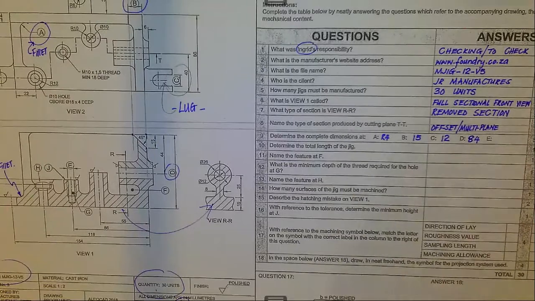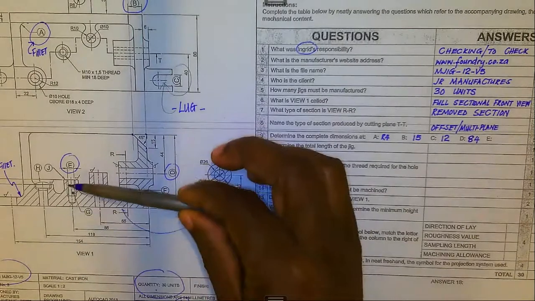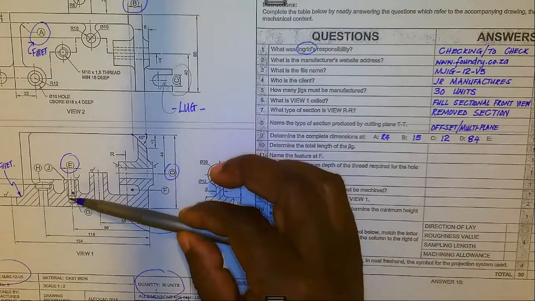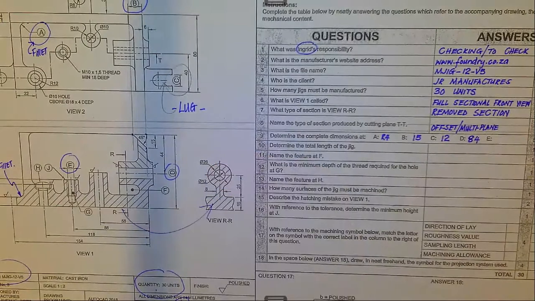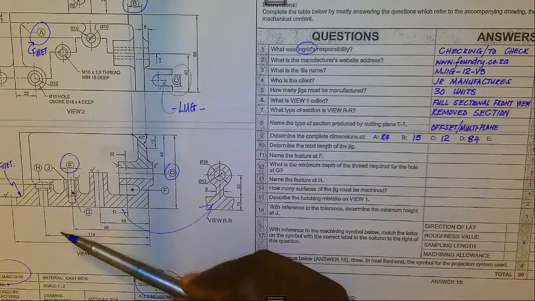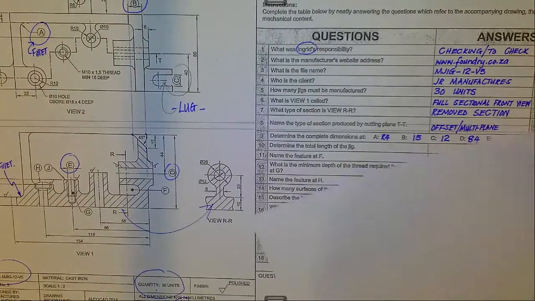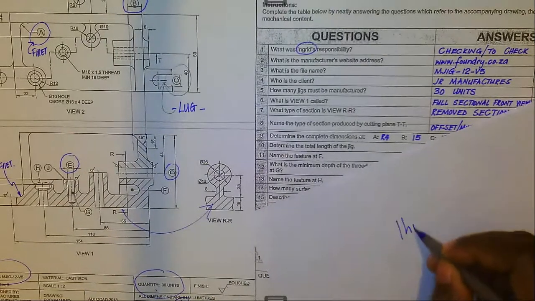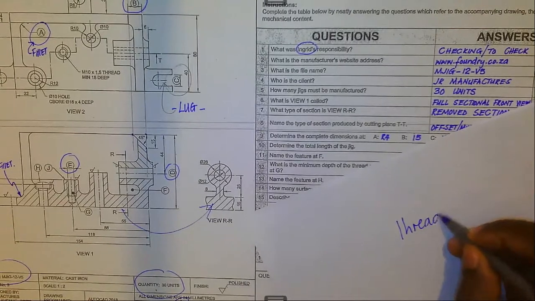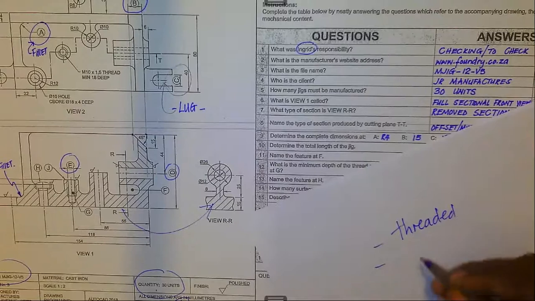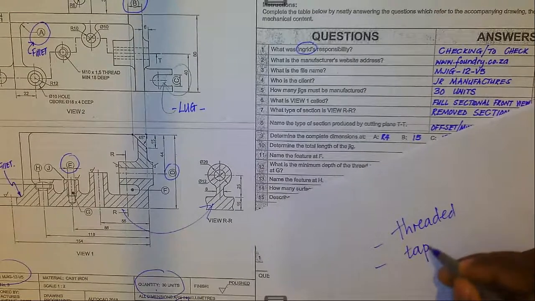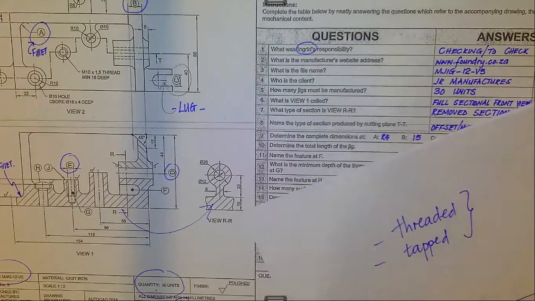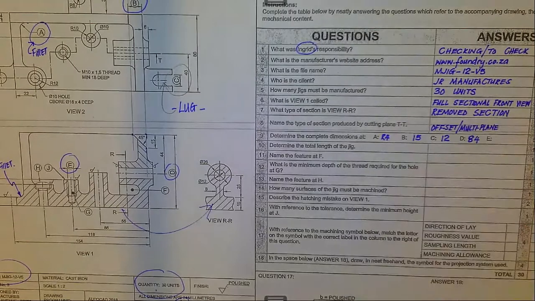Then E, where is our E? We get our E there. Always check and find out where the E is. If you check, this is a section through a threaded hole, or it could also be referred to as a tapped hole. It's one and the same thing. Let's go to the information.